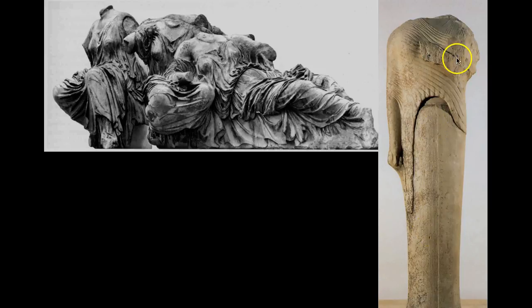And here you can see how, in these chorus figures, these archaic figures, the drapery is very stylized. And here it almost looks like a column. And then here we see how the drapery in just a very short time has really changed and looks realistic, and again is very dramatic, and really suggestive. It's more suggestive than perhaps the nude female form, because you can really get a sense of the body underneath.